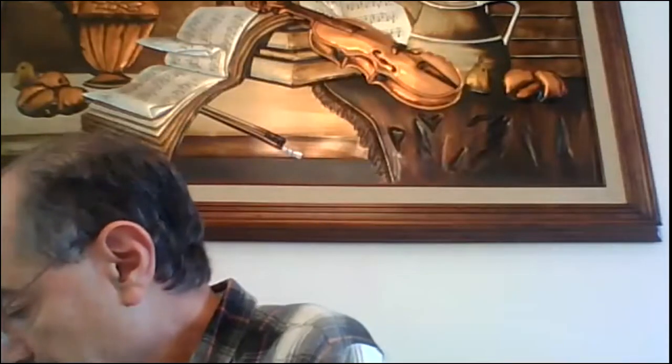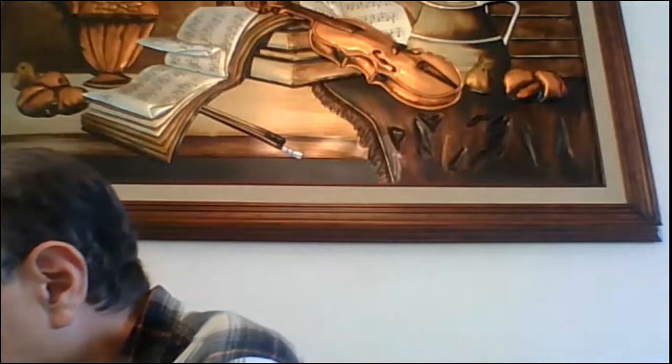Hold on a second. I lost my pages here. I totally lost my pages here. Hold on. Let me move this out of the way. I can't find my pages. I'm assuming this is it. All right.